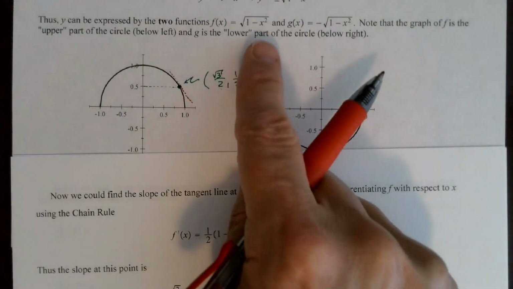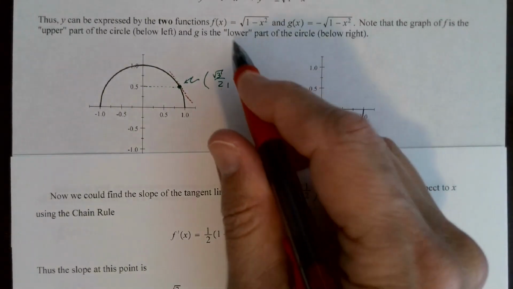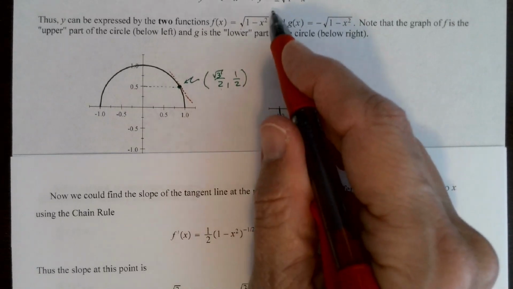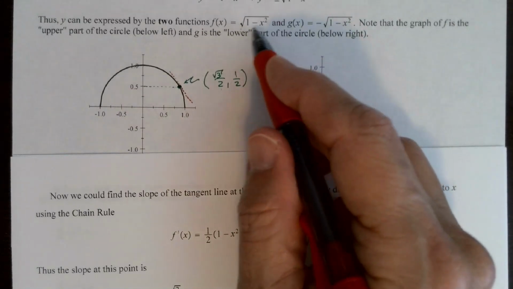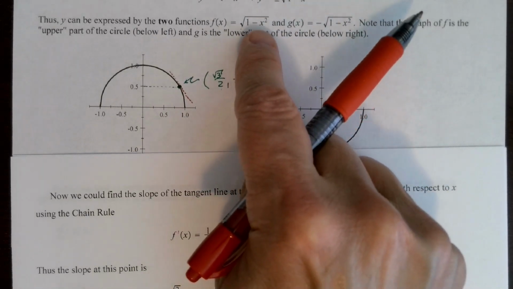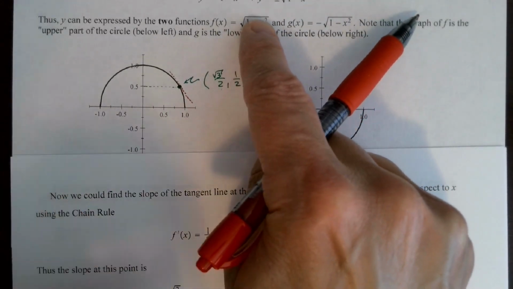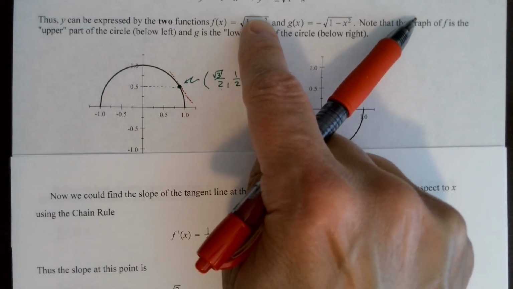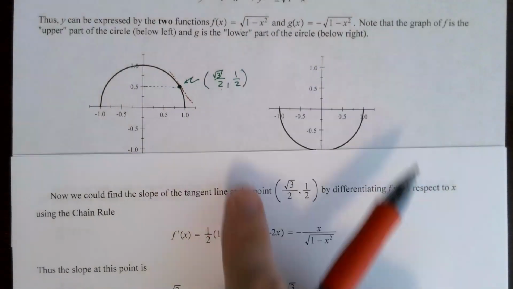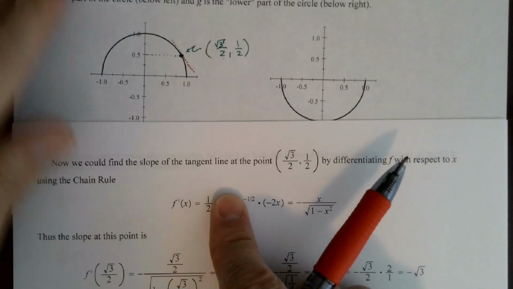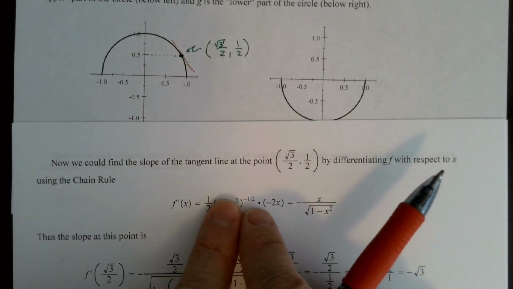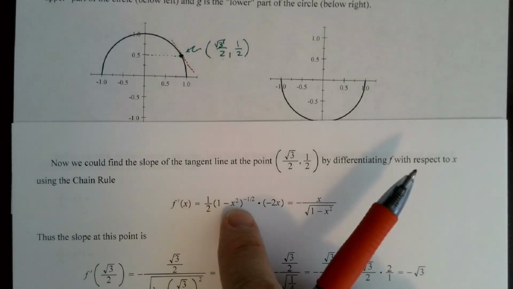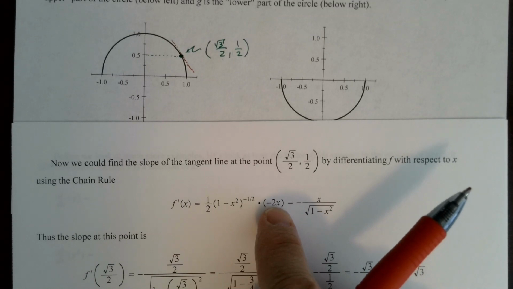And so I find the derivative by the chain rule. Notice that the square root of 1 minus x squared is the same as 1 minus x squared to the 1/2 power. So there's a chain rule. The inner function is 1 minus x squared. The outer function is the square root of u, or u to the 1/2 power. So the derivative of f of x is 1/2 u to the negative 1/2, evaluated at u, which is 1 minus x squared, times the derivative of 1 minus x squared, which I hope everyone realizes is negative 2x.